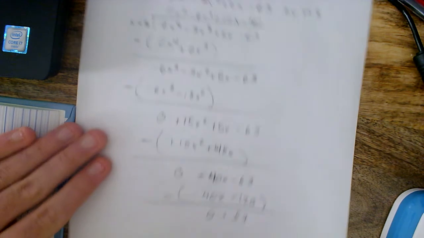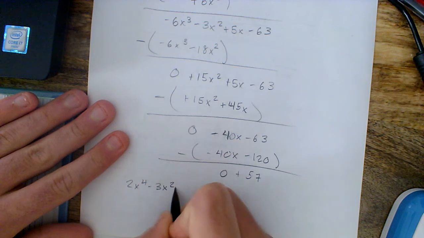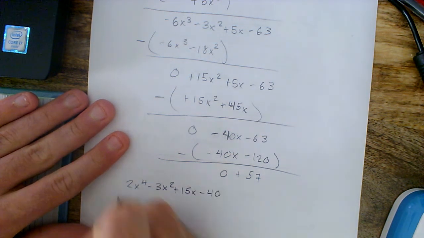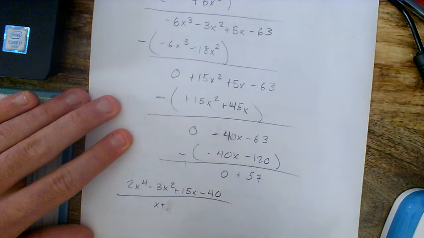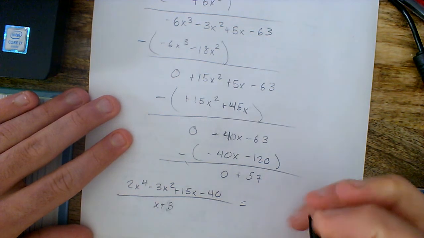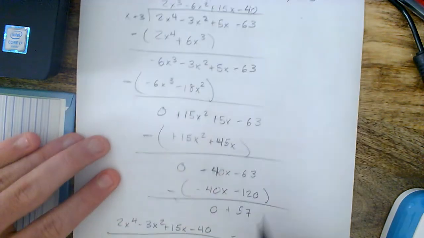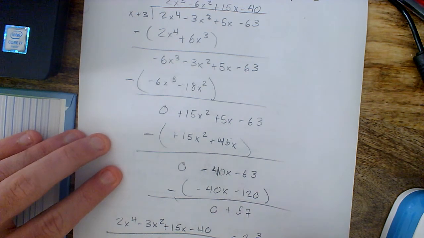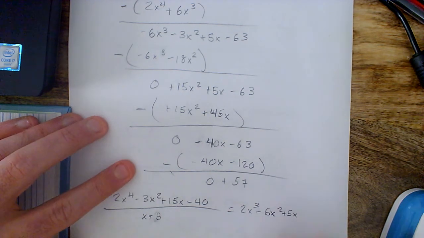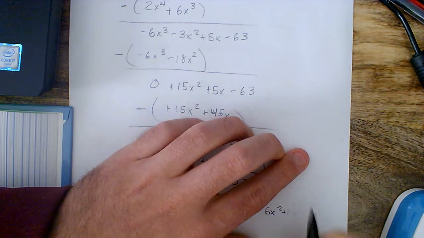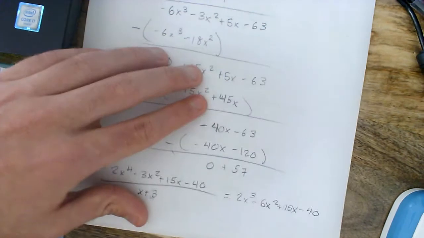So that means our final answer would be 2x to the fourth minus 3x squared plus 5x minus 63 divided by x plus 3 is equal to the quotient, 2x cubed minus 6x squared plus 15x minus 40.